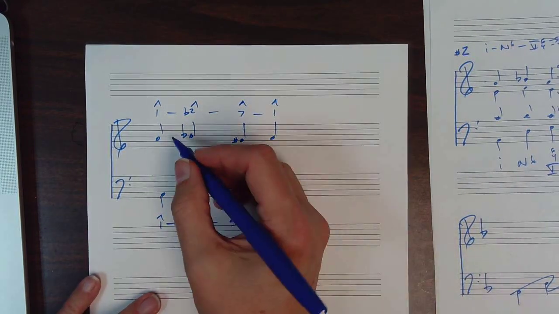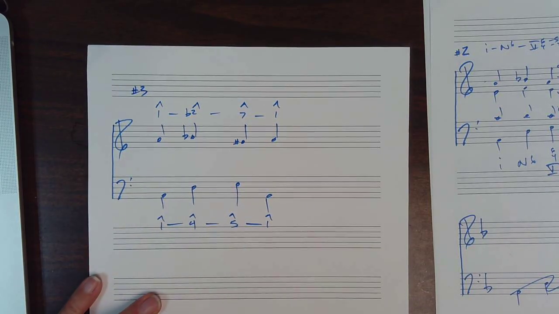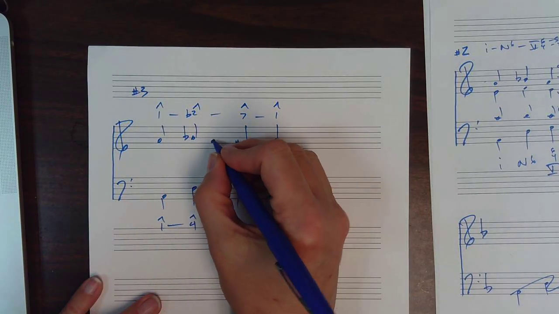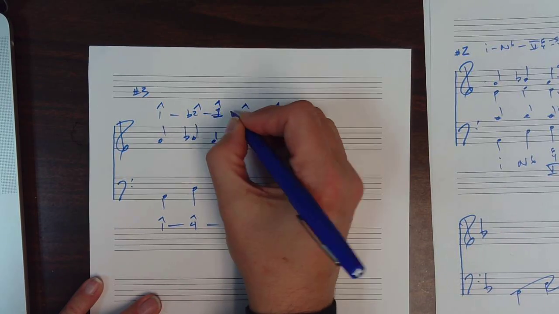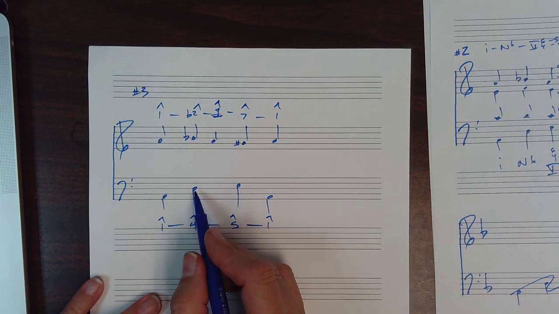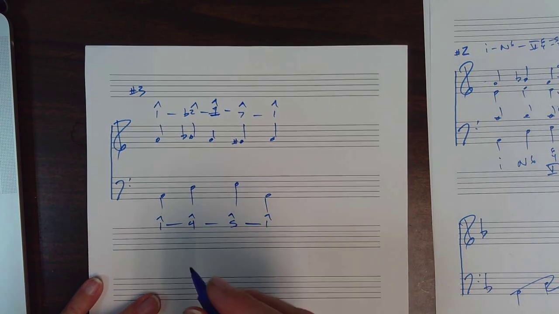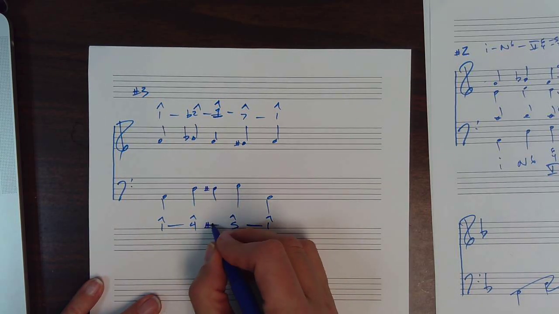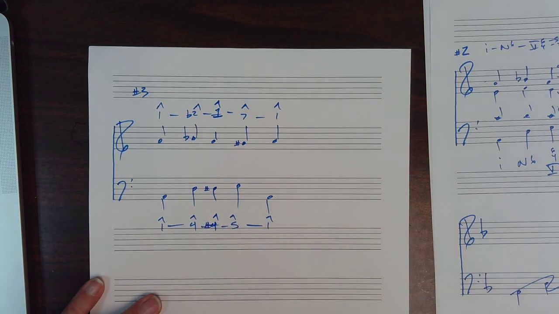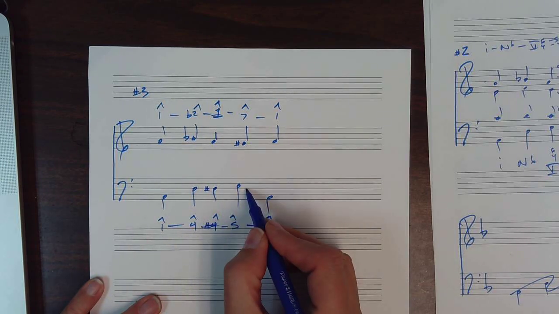Okay, again, so what we're going to do for this one, which I call paradigm 3, we're going to put in a passing note right here. Okay, so that's going to give us a 1 right there. And now this time, instead of just stepping up to the 5, we're also going to put a passing note right here. So 4 is going to go to sharp 4. So this is actually pretty interesting. This is chromatic descent, chromatic ascent.